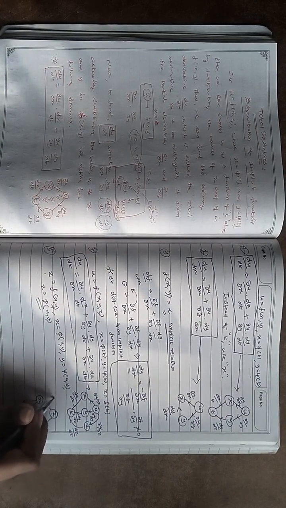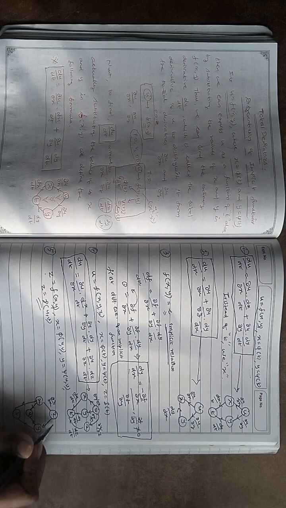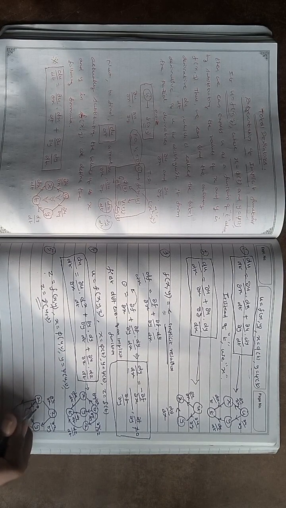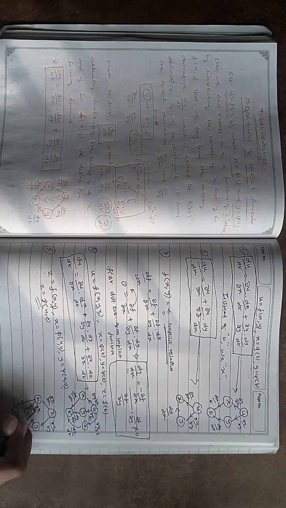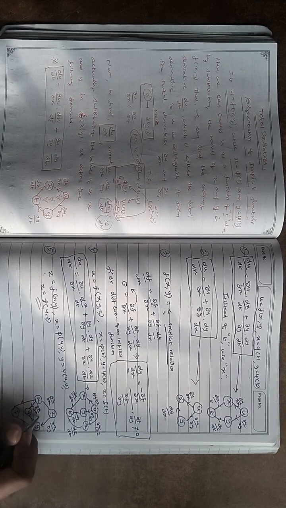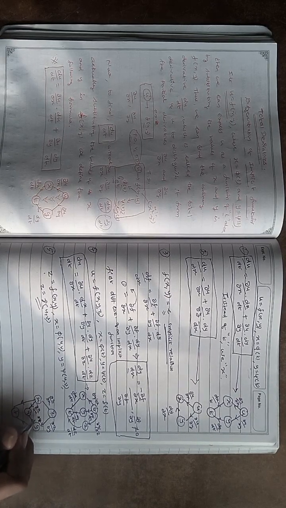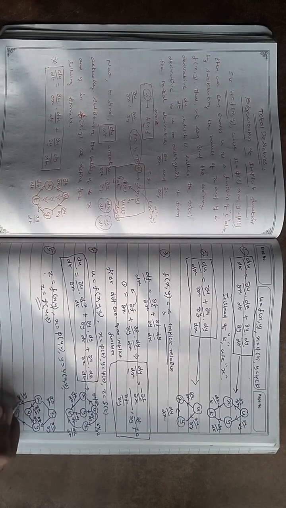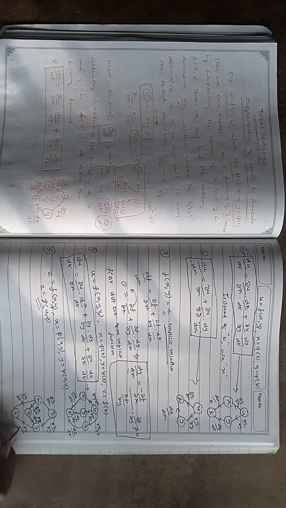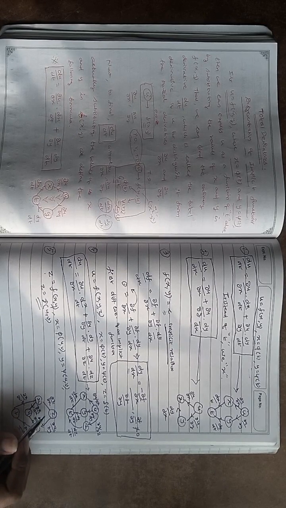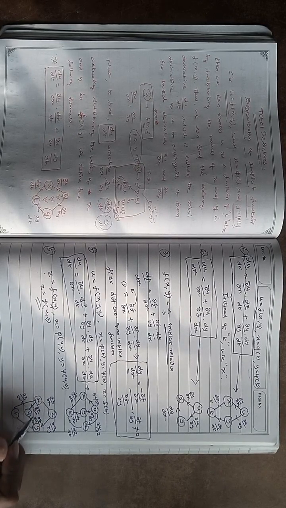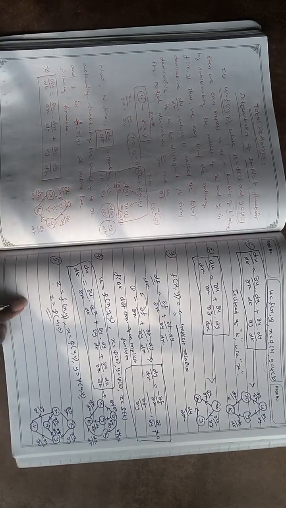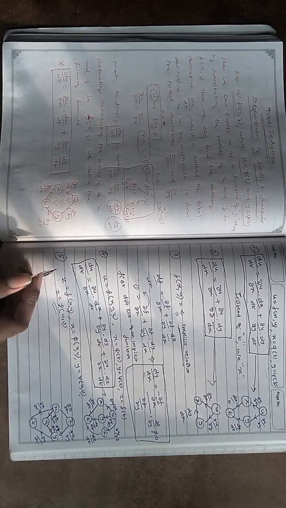So here it is dou z by dou x, here dou z by dou y, here dou x by dou u, dou y by dou u, dou x by dou v, and dou y by dou v. Now we have to think how to reach u from z as well as how to reach v from z. So here we will have two formulas.